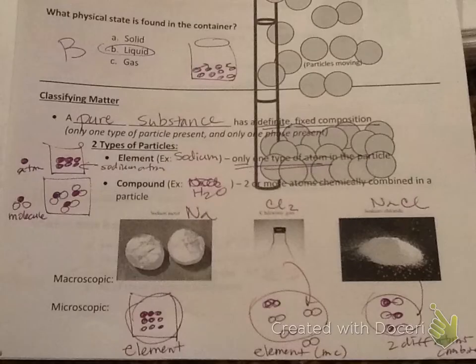Okay, let's move on to classifying matter. We know that matter can have three different phases. All right, but let's talk about if you have some type of matter, like a powder or some liquid, and you're looking at it, chemists need to know how to classify that matter for further investigation into its composition and its properties, things that chemists do. So let's talk about the different classes of matter.